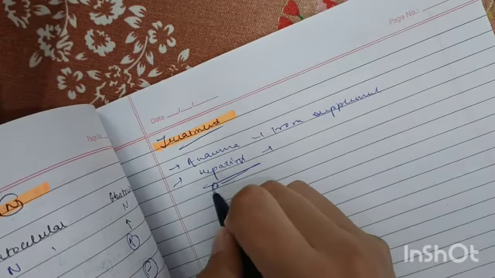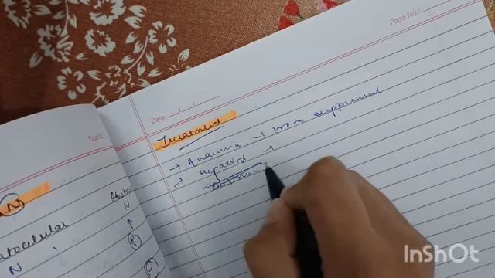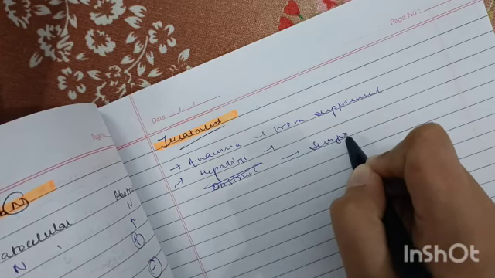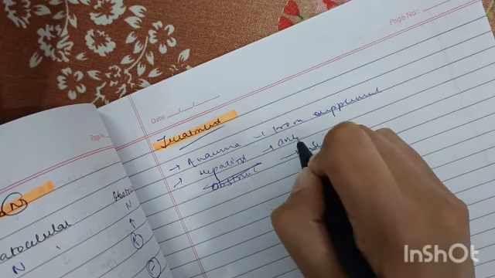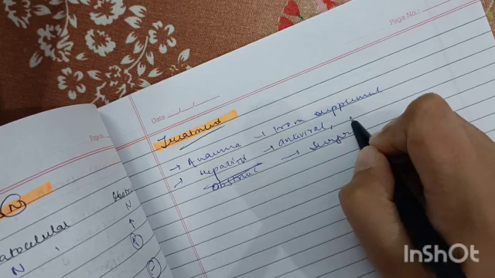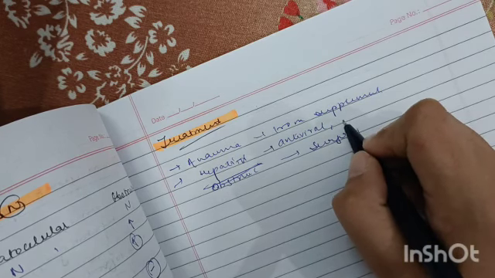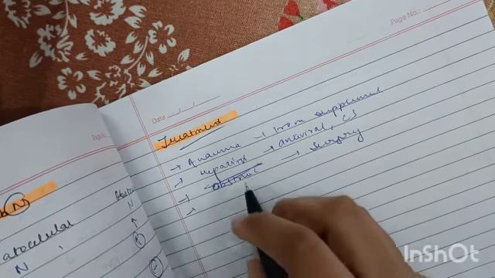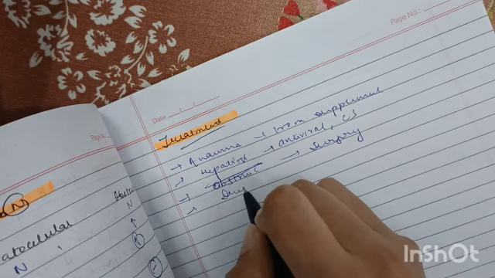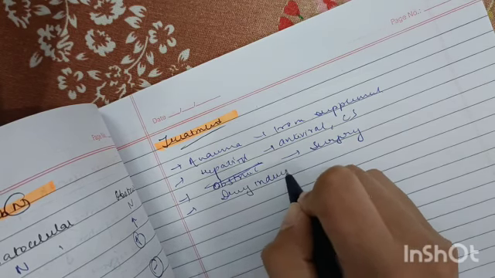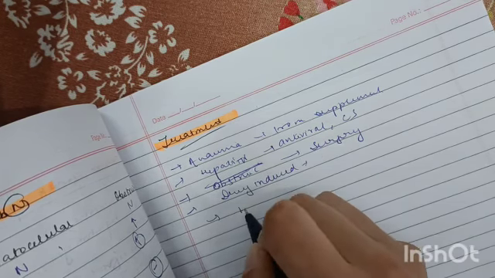If it is due to obstruction, then surgery. Okay, here antiviral, anti-hepatic, and corticosteroids can also be given. Also, if it is drug induced, then we must find an antagonist against them and use it.